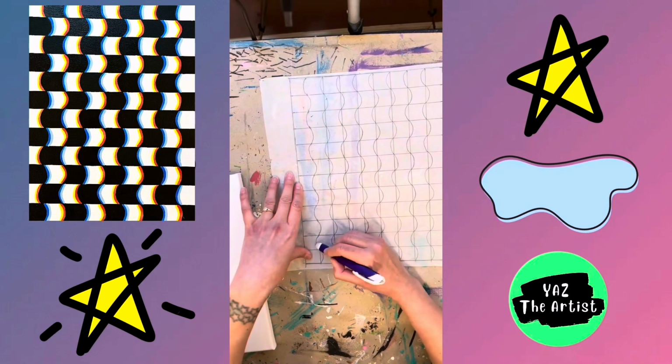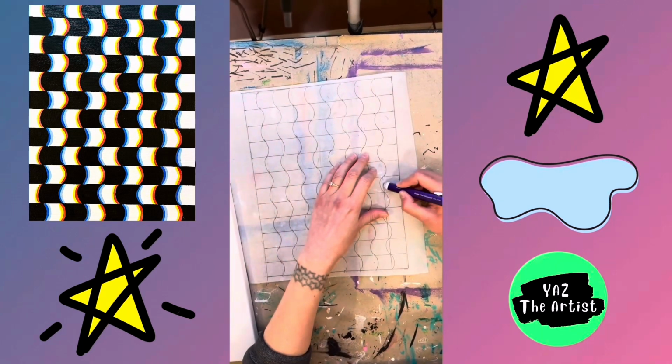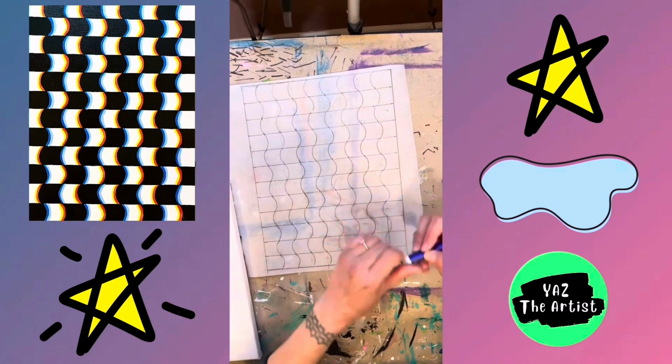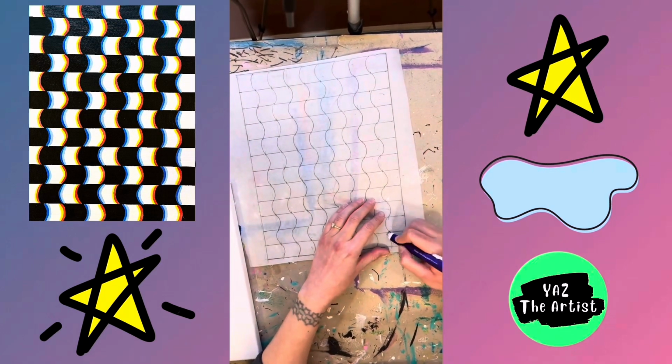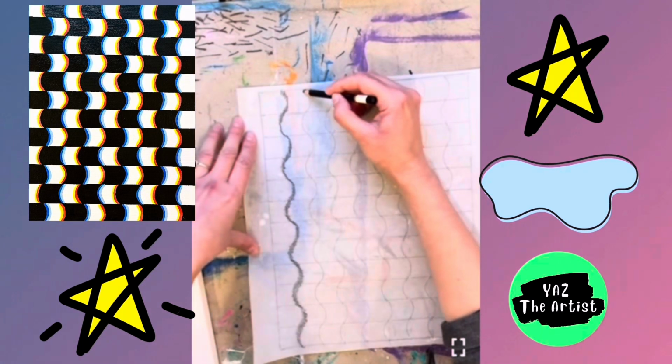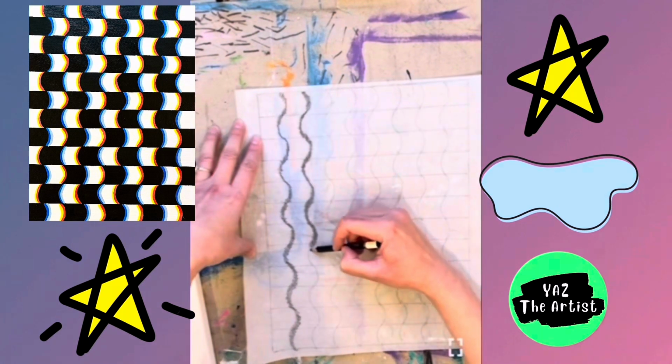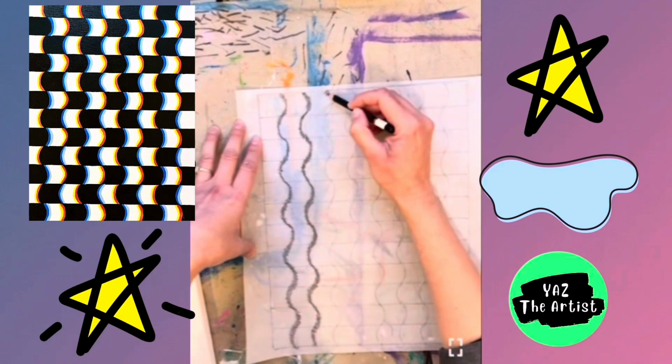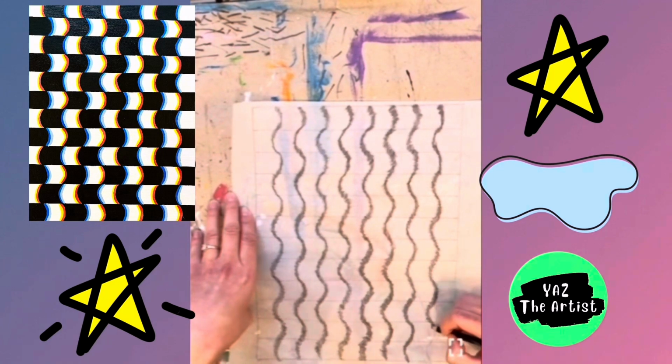This step really transforms the grid and sets the foundation for the glitch effect. Erasing the straight lines helps define the wavy pattern, making it the only thing that stands out. If you drew your grid on parchment paper, you're ready for the next step, transferring the design to canvas. But if you chose to draw directly on the canvas, go ahead and skip to the next step.